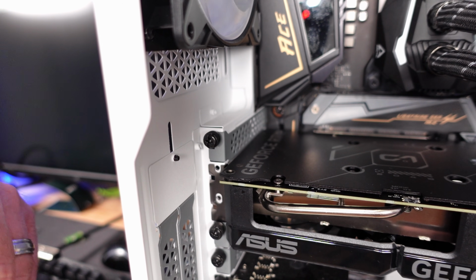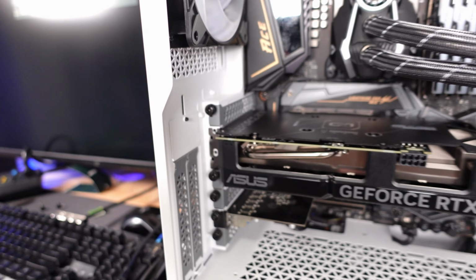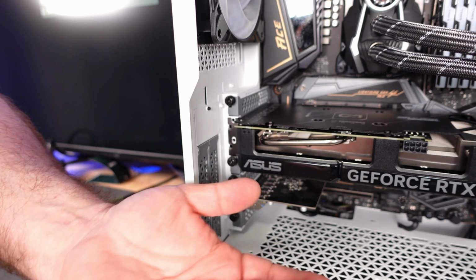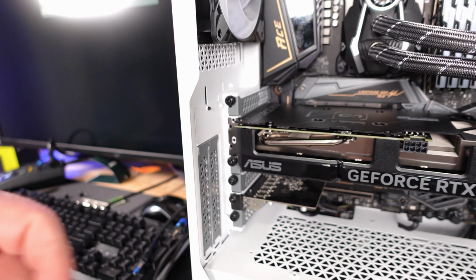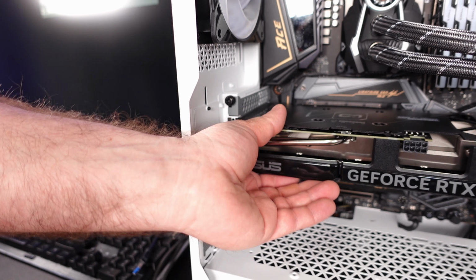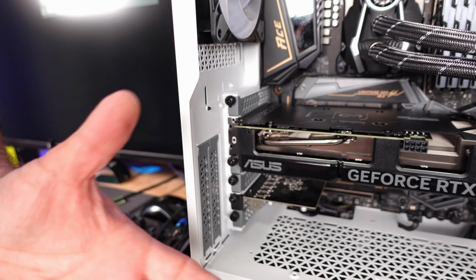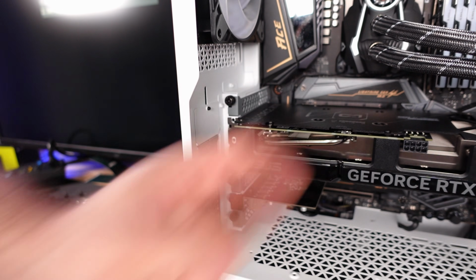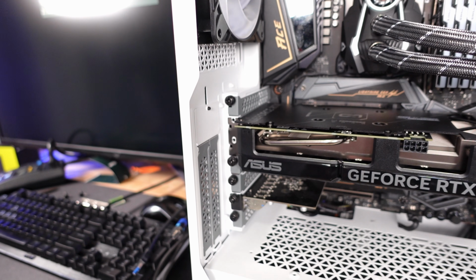Now, I have gravity working against me since I have the system standing up. Most of you are going to be doing this with the system laying down. It's just a lot easier for me to record this with the system standing up. So the reason I bring up gravity is right now the card is loose. Under most situations, the card would fall out, but there is a little clip back here holding the card in its place. Let me show you that real quick.